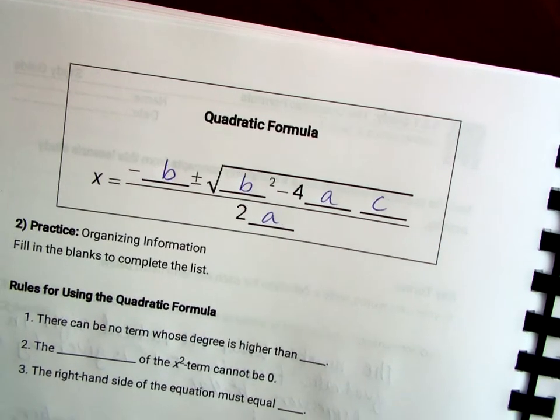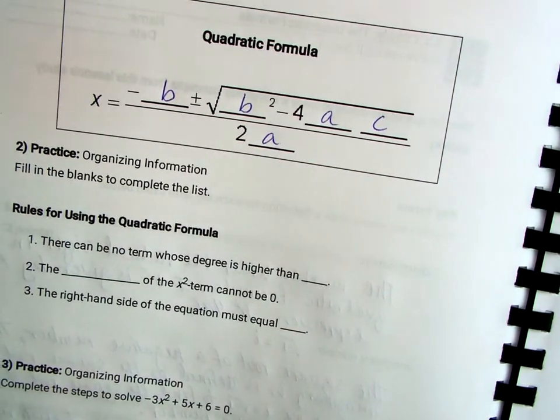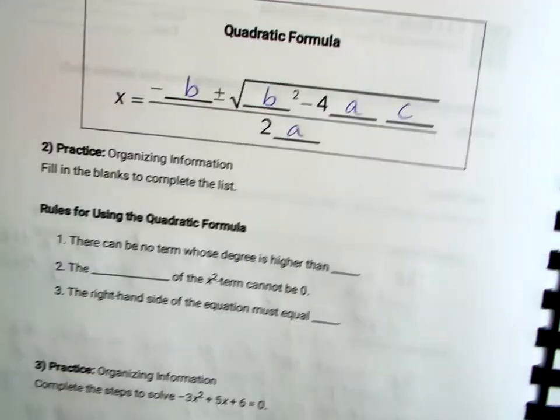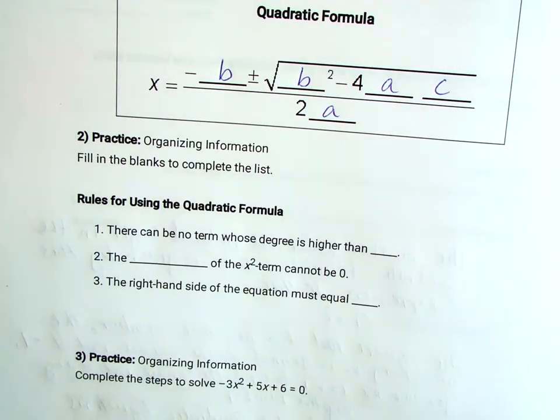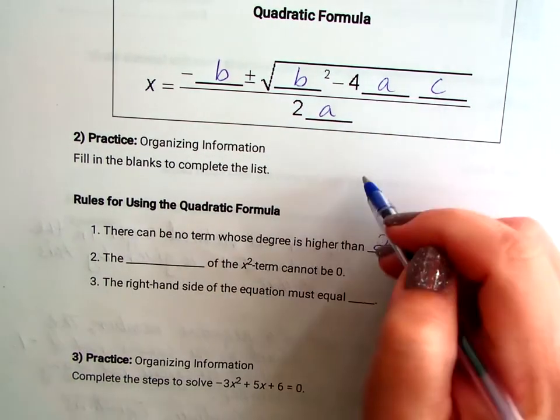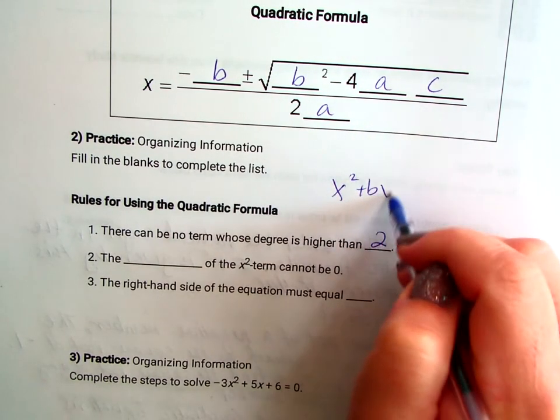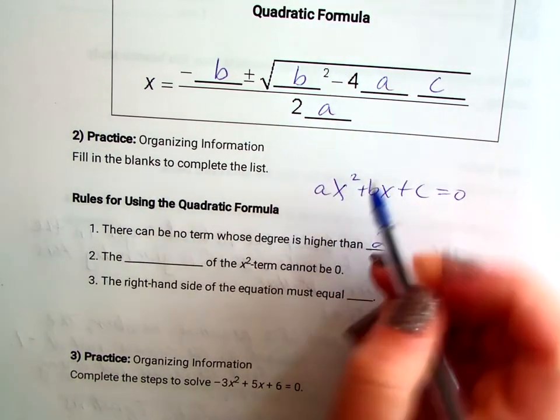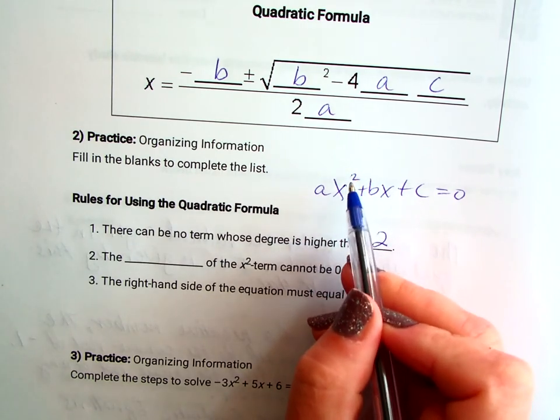And now, let's take a little peek at this. There can be no term whose degree is higher than 2. Again, it needs to be an x squared equation for this to work. So your degree can be no higher than 2.